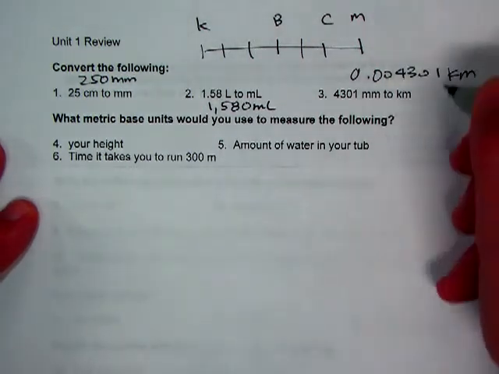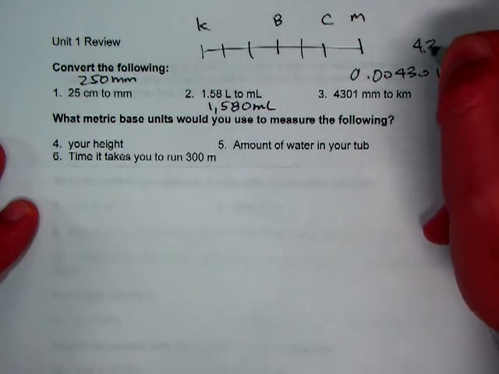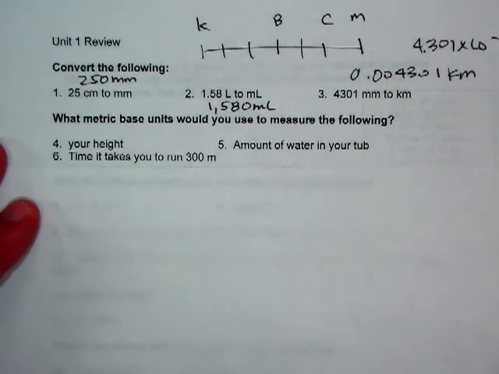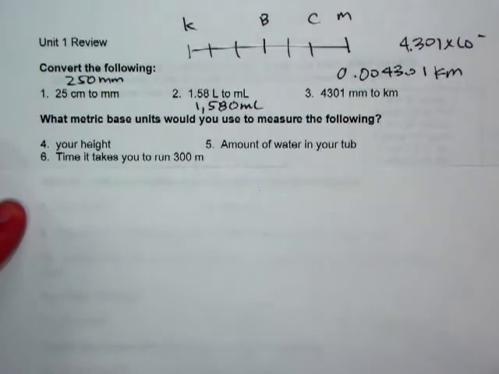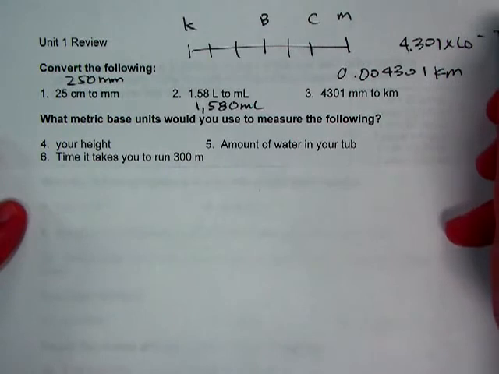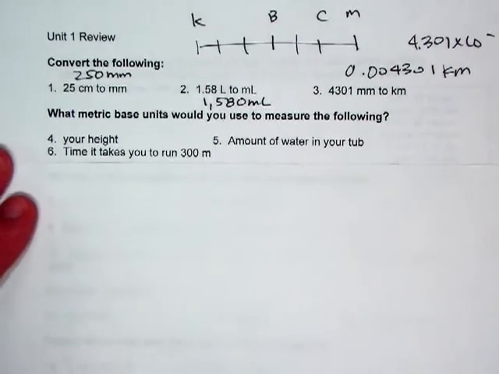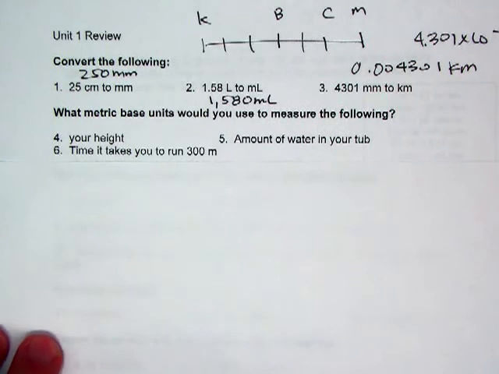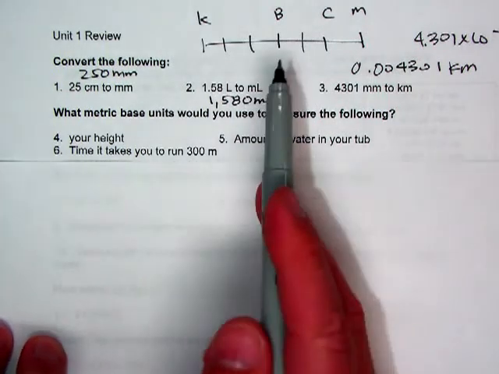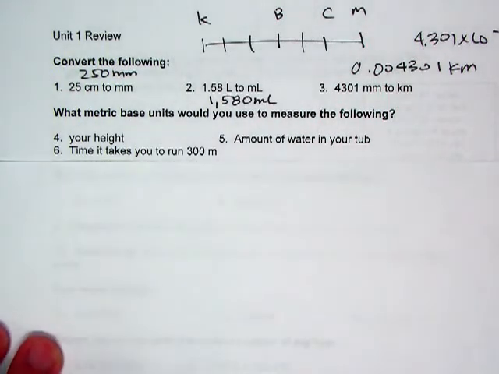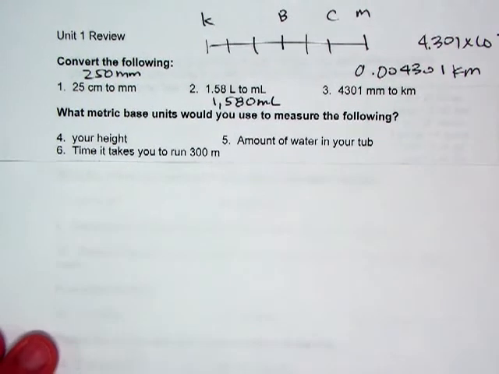Or you could write, if you were really crazy, 4.301 times 10 to the negative 3, if you wanted to. That'd be crazy talk, though. Don't do that. Base units are the ones that are here in the middle of the metric system. Kilo, that's not a base unit. Grams, liters, meters, seconds, and moles are the 5 most important ones.